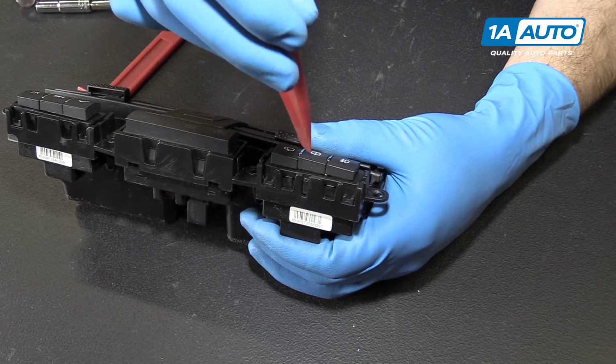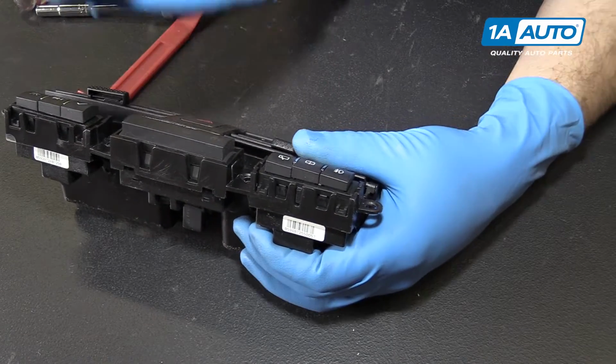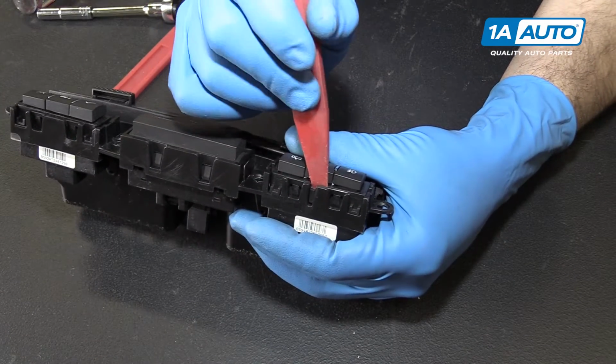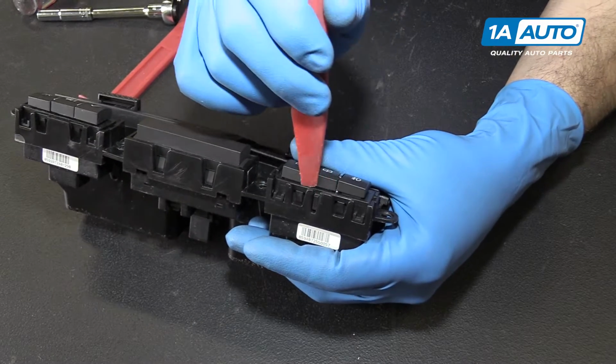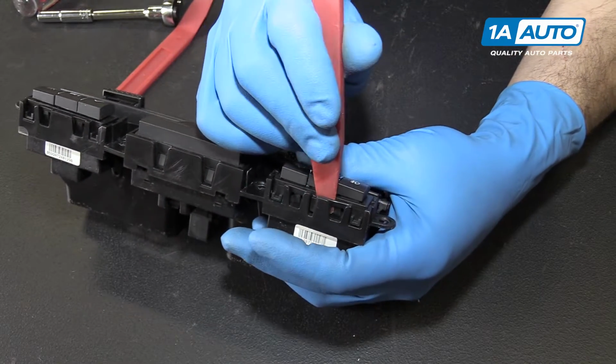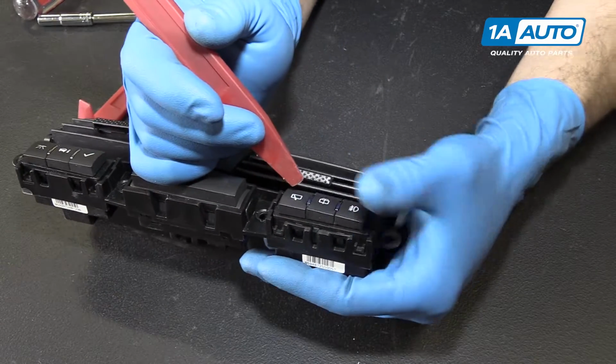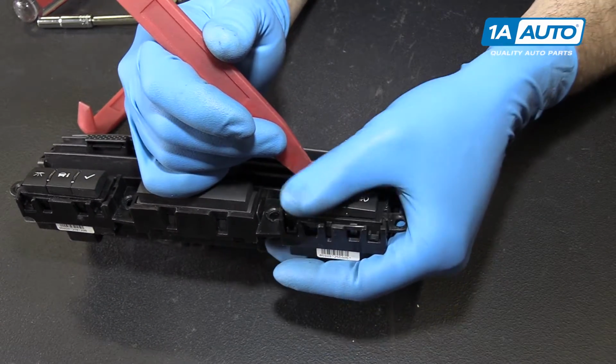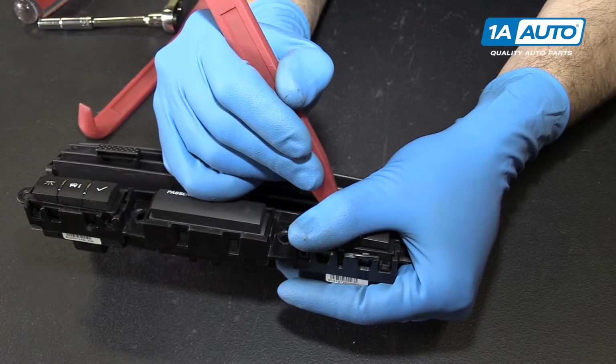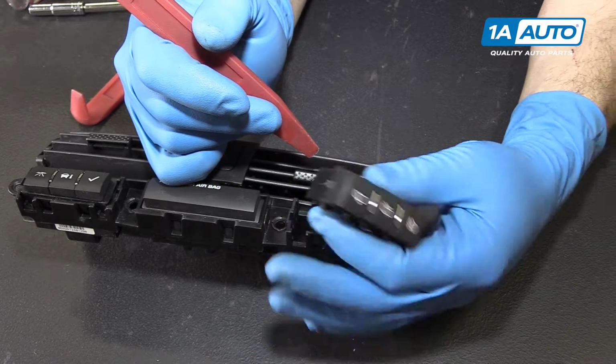To remove the rear window control and fog light switch assembly, you want to use our trim tool to pry up on the bottom. Put gentle pressure out on the back of the switch to make sure that those clips don't re-engage. Keep your thumb over the top so you don't lose control of the switch while removing it, and pry out on the top as well.